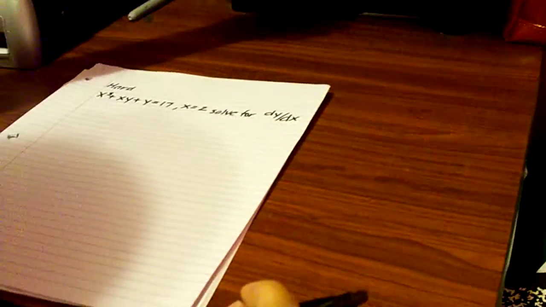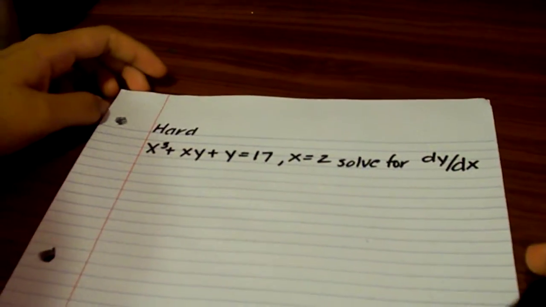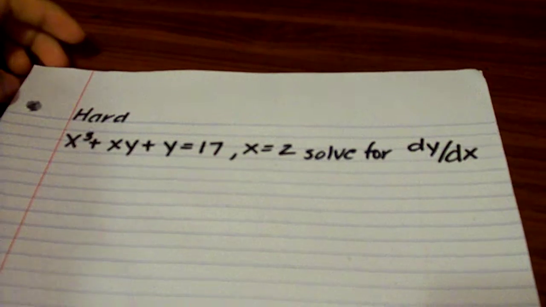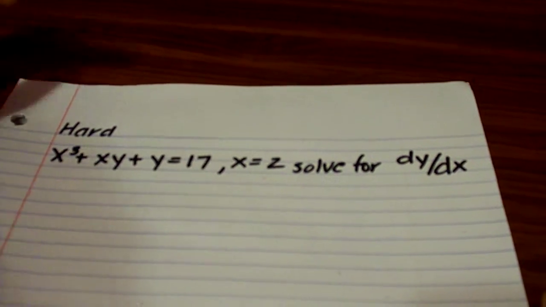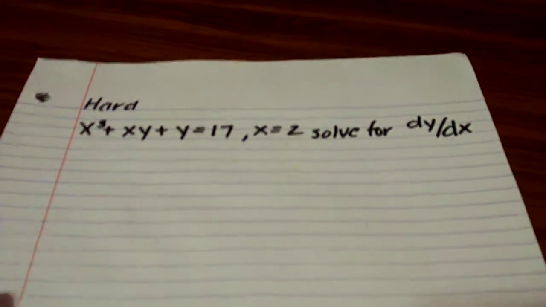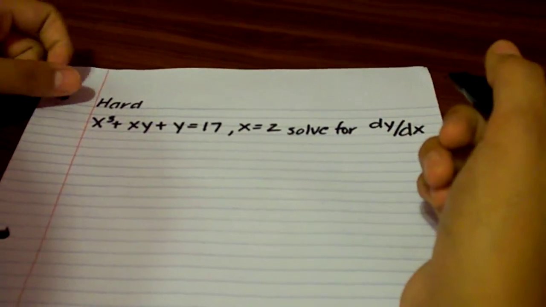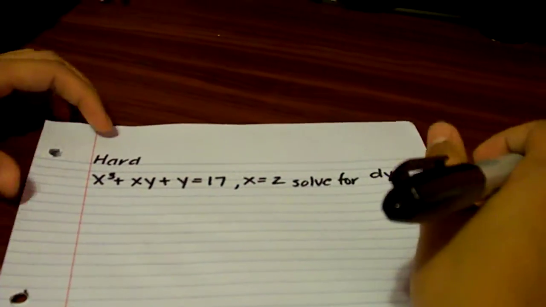Okay. Going into a little bit more challenging implicit differentiation would be this example. X cubed plus xy plus y equals 17, x equals 2. Solve for dy over dx. Okay, you would have to differentiate the original equation.